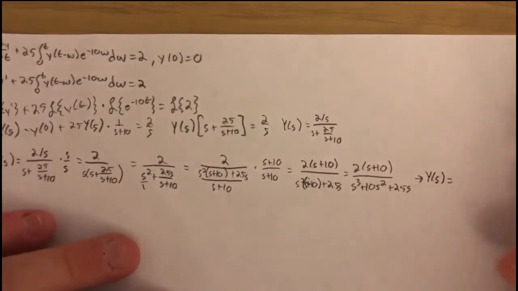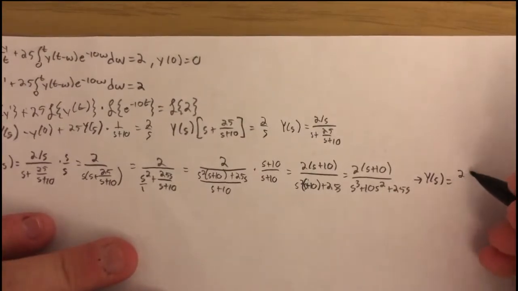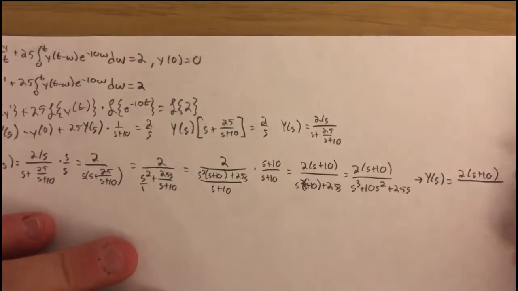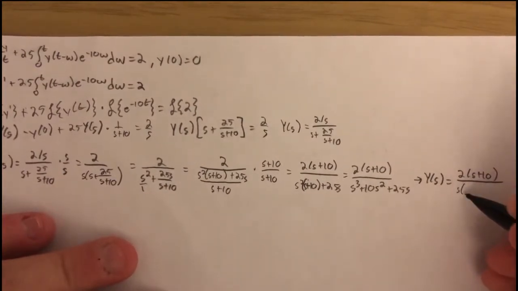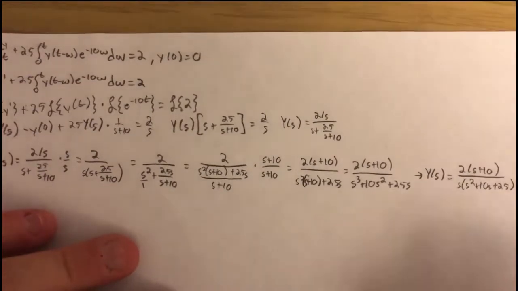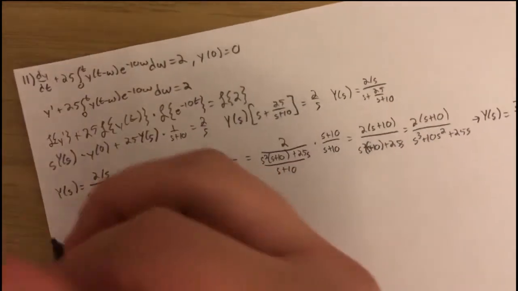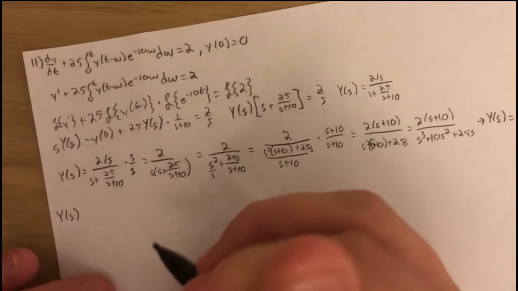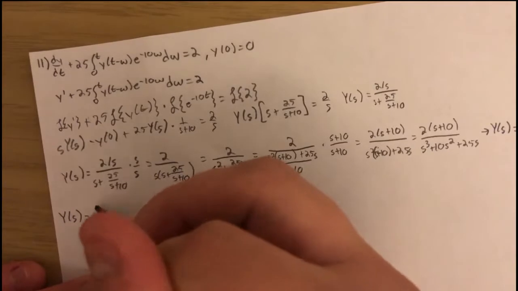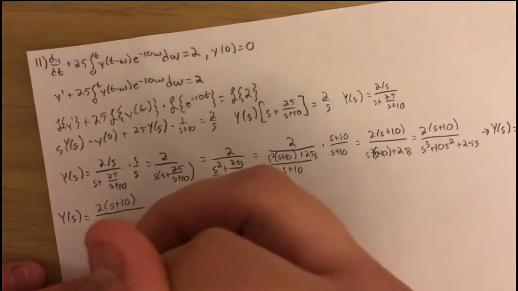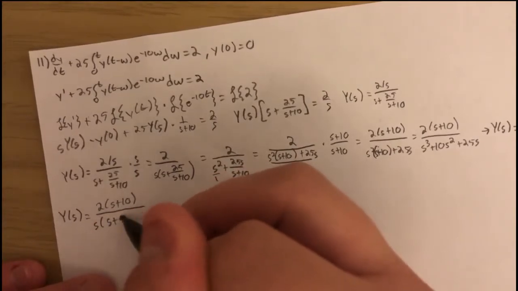It's going to equal 2 times s plus 10 over s times s squared plus 10s plus 25. But actually, we can simplify this even more. So capital Y of s equals 2 times s plus 10 over s times s plus 5 squared.